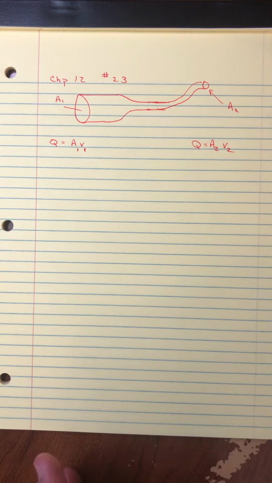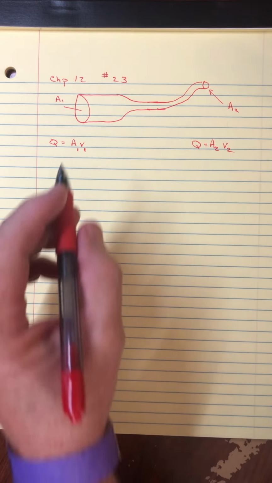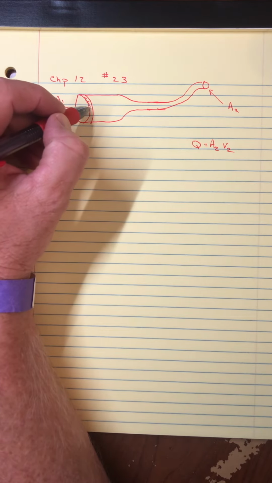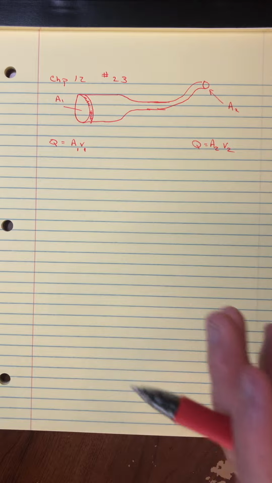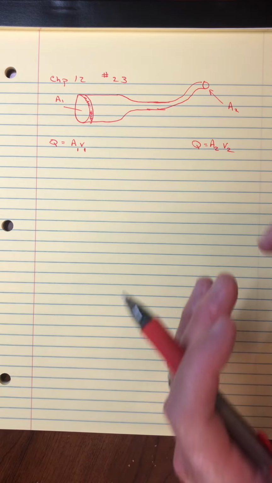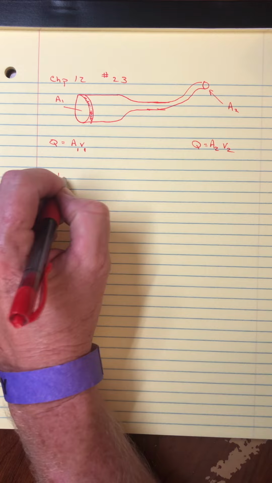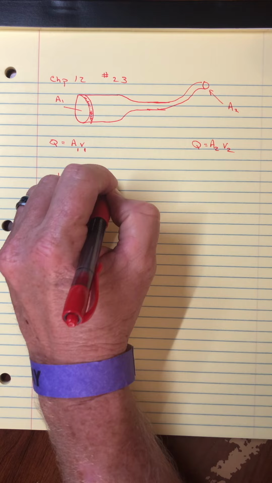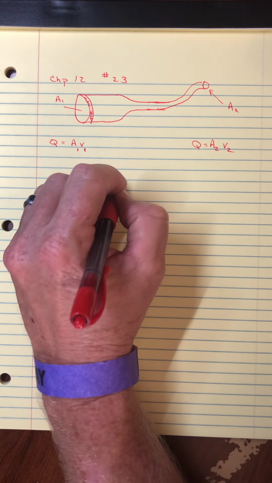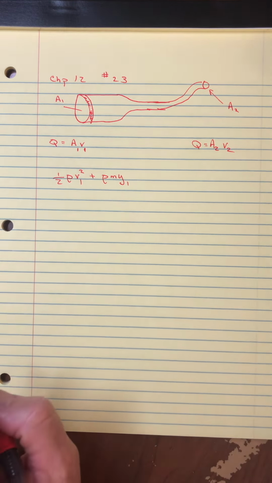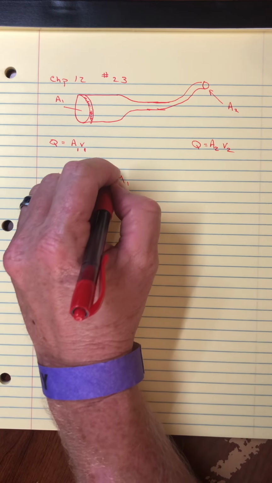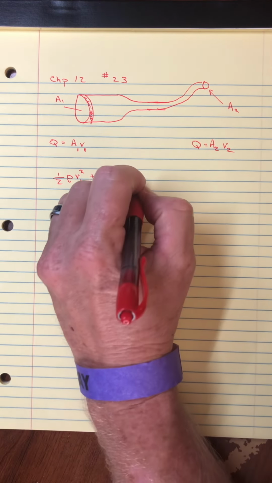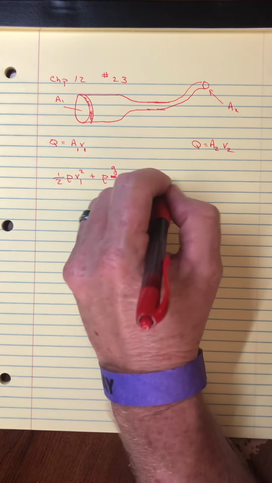The other thing we had was the energy, and it's really an energy density. We took one little chunk and said, if you look at the energy per volume, there would be an energy due to its kinetic motion, an energy due to its gravitational energy, and then what we call the pressure at number 1.